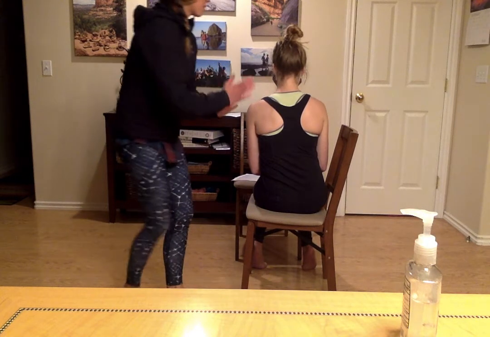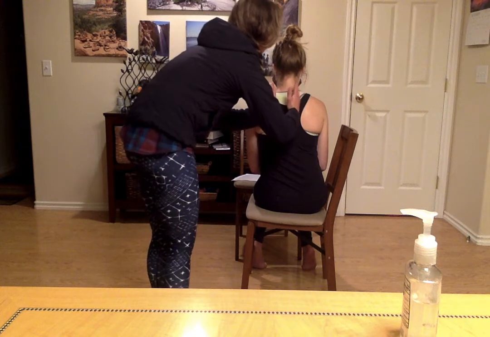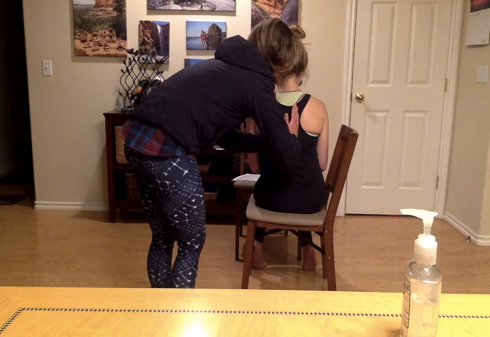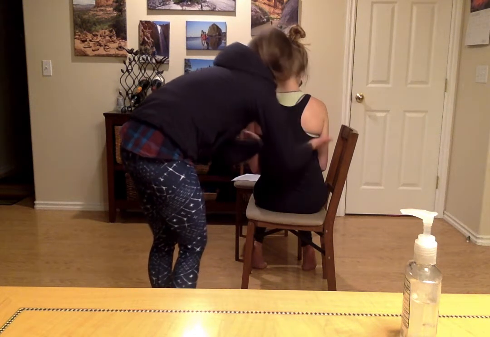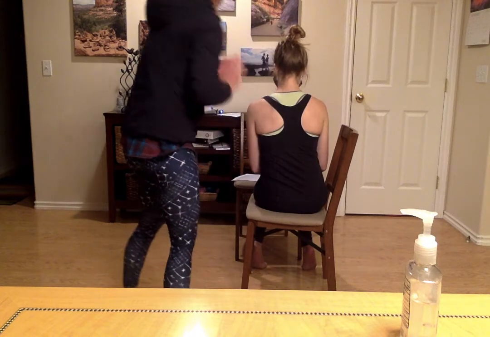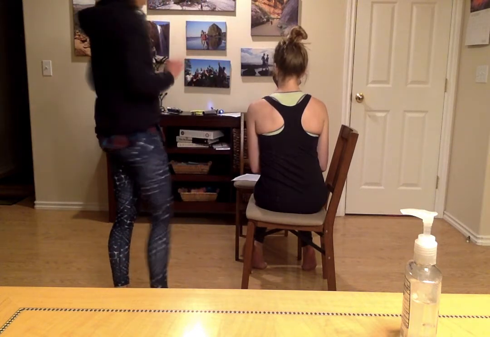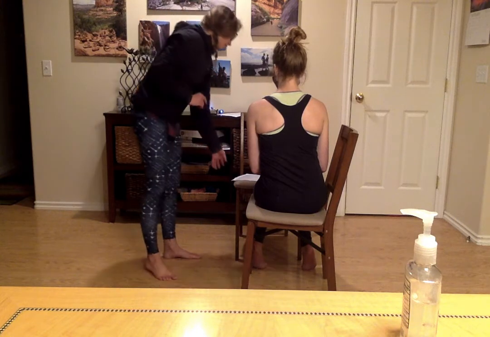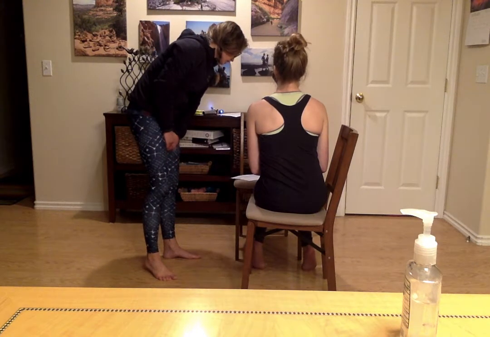And then tactile fremitus, I want you to say 99 for me. 99. 99. 99. 99. Okay, good, and I was able to feel that evenly across both lung fields, hopefully meaning that there's no fluid accumulation there.